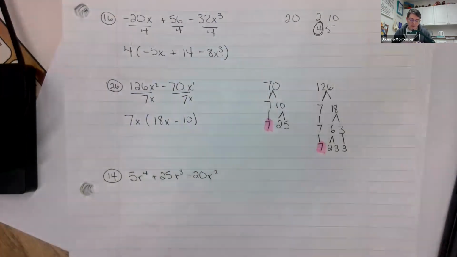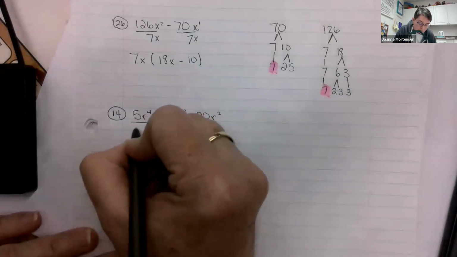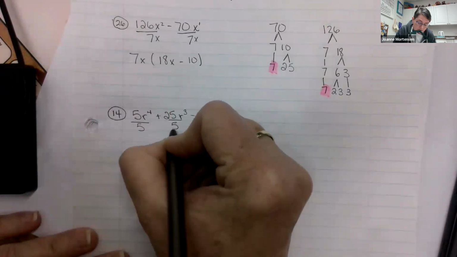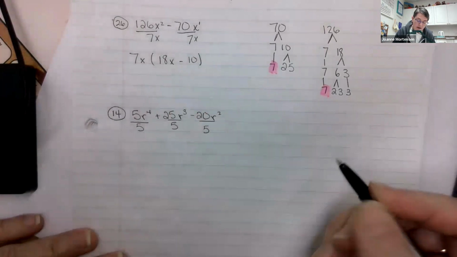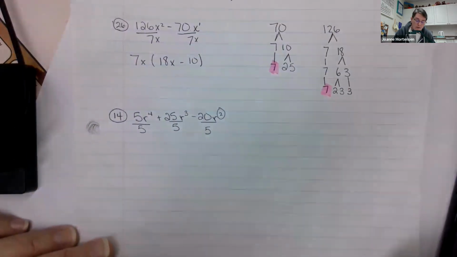Okay, so this one's super easy. One of the ways to check is, does the smallest number divide evenly into everything that's there? And in this case, it does. So ta-da, 5 is our greatest common factor. 5, 5, 5. I picked this one because that's my lowest exponent.